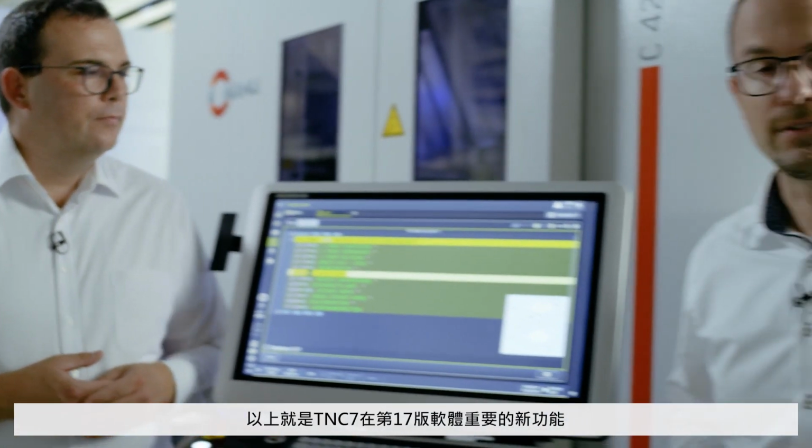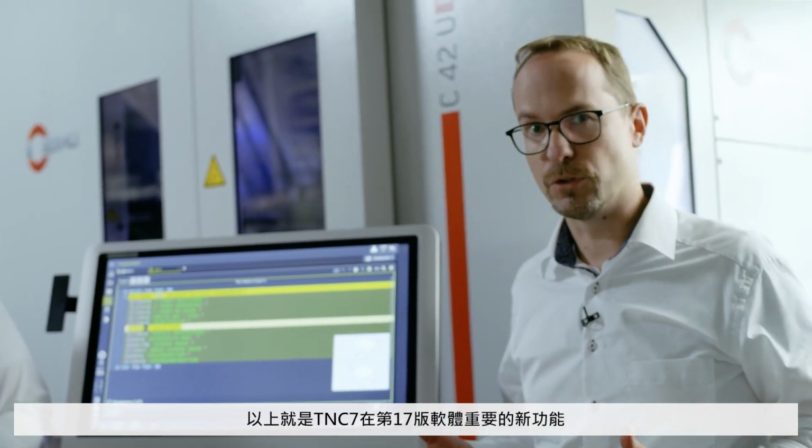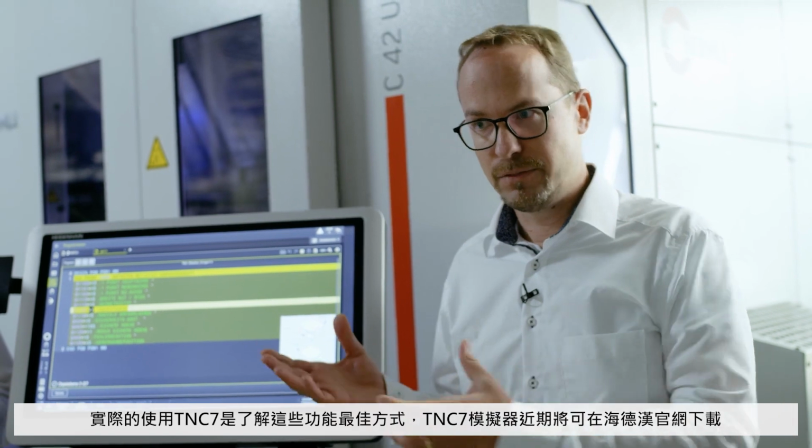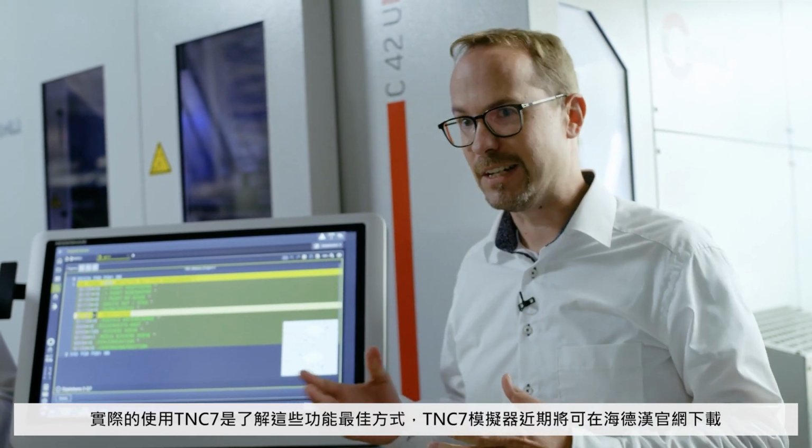So, I'd say that those are the most important new things in the TNC7 software version 17. Of course, there are some small things under the hood and also on the user interface that we haven't shown you. The best way to learn about them is by working with the TNC7. The TNC7 programming station will soon be available for downloading from the Heidenhain website. Naturally, you'll find a summary of all this there as well. All of the information about the TNC7 is clearly structured and ready for you to read or watch as you please.